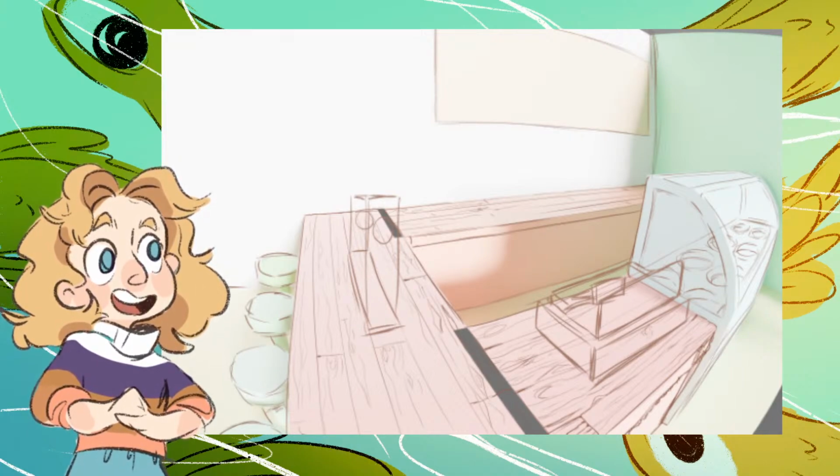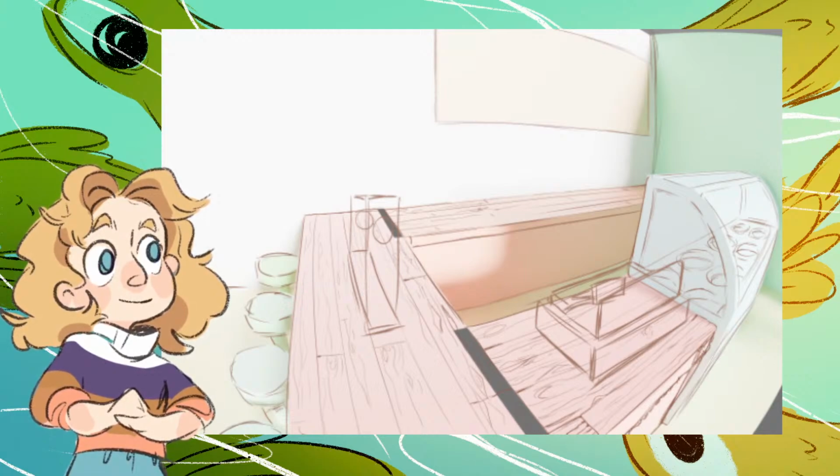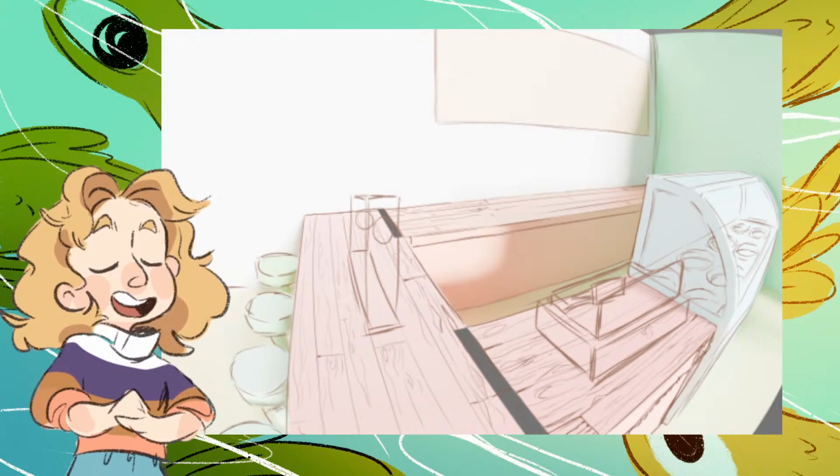I'm pretty happy with the angles too. Just need to figure out the soda dispenser. And I think we can work on cleaning up some of the line work for the background and then move on to the characters.